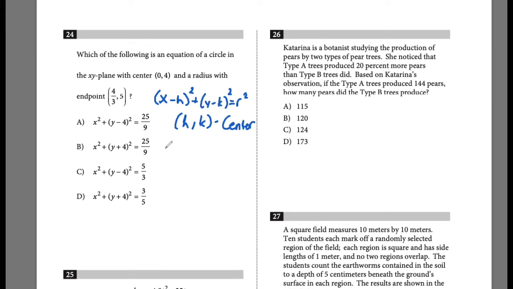So we're going to plug in 0 and 4, and we'll get x squared plus y minus 4 squared equals r squared. So right away we can eliminate answer choice B and answer choice A. So if we're looking at the two answer choices, answer choice A and C, we compare the right side of the equation, we need to see 5/3 and 25/9.